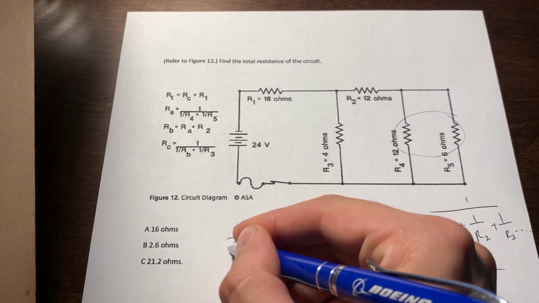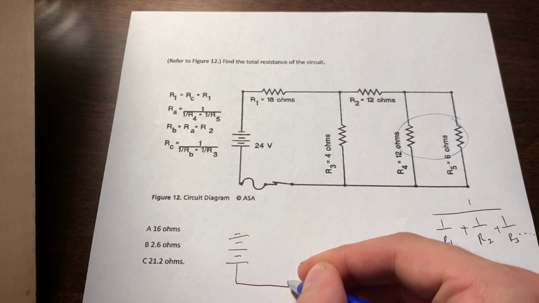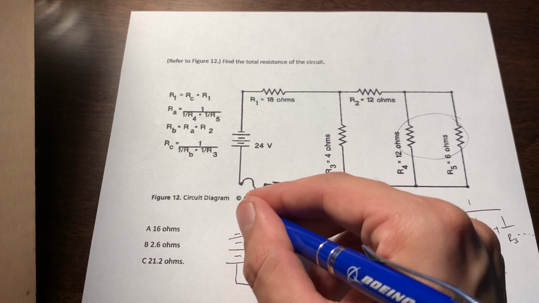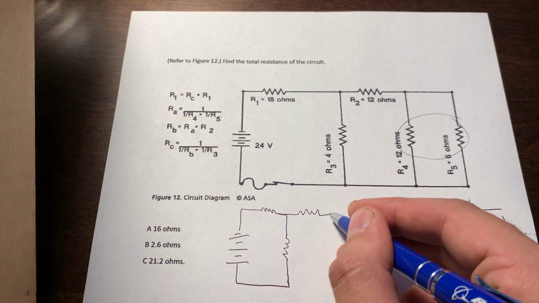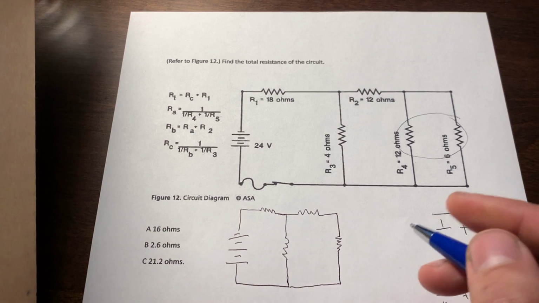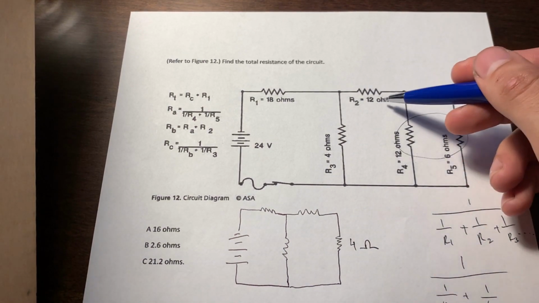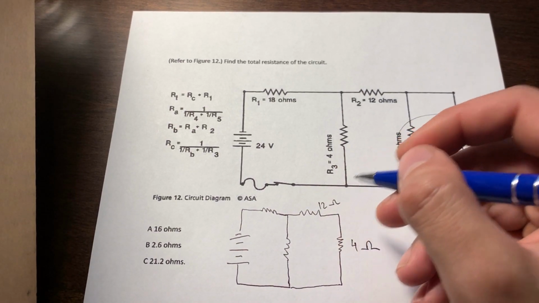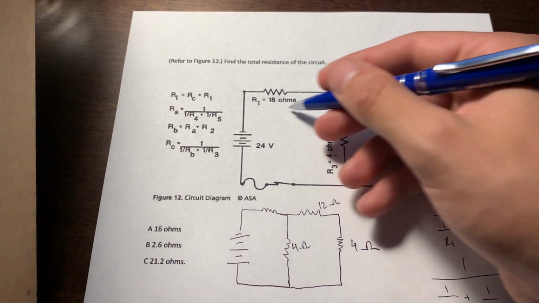We have our 24-volt battery, we have this, and this is the one we just combined, which gave us 4 ohms. We have 12 ohms, another 4 ohms, and 18 ohms.